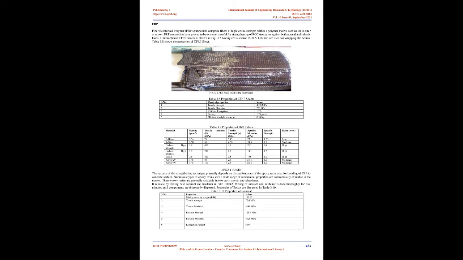CFRP composites possess high ultimate strain, therefore, they offer ductility to the structure and they are suitable for earthquake-resistant applications. CFRP composites have high fatigue resistance. So they do not degrade, which easily alleviates the requirement of frequent maintenance.